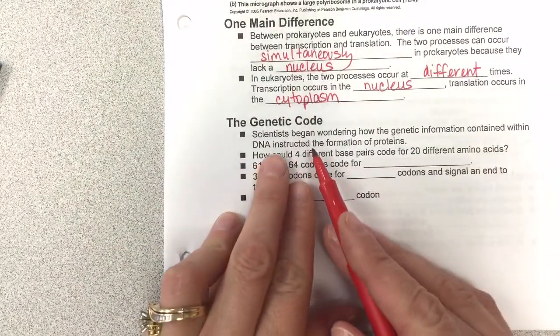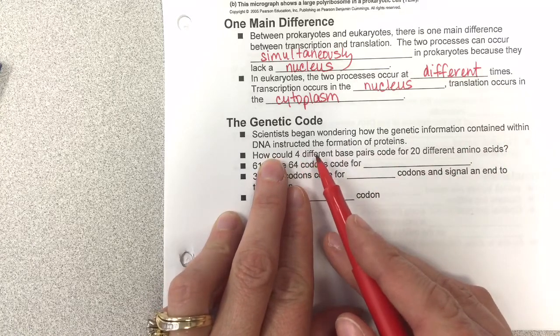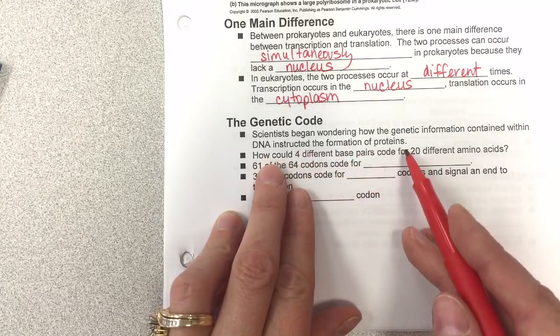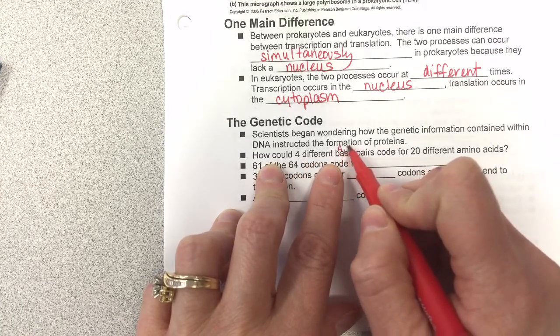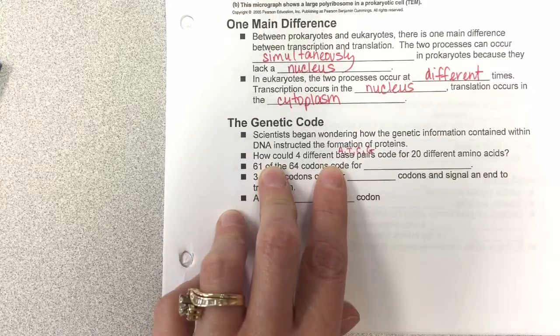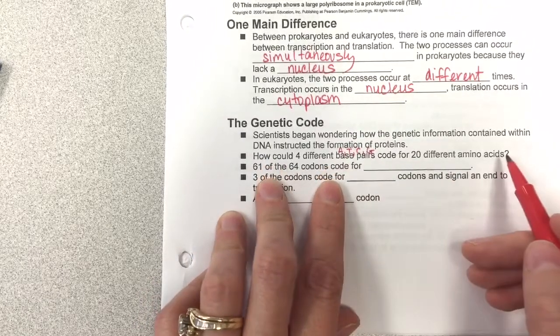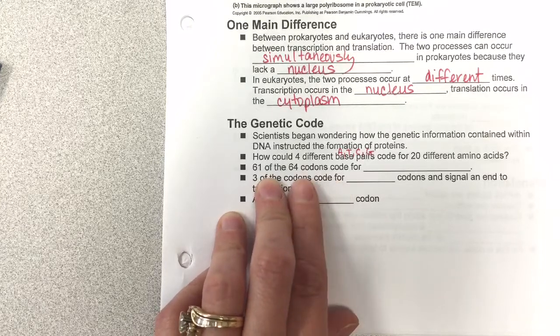So let's talk about the genetic code. Scientists began wondering how the genetic information contained within DNA instructed the formation of proteins. How could only 4 different bases in DNA, A, T, C, and G, code for 20 different amino acids? Because there's 20 different amino acids that are used to make your polypeptides.